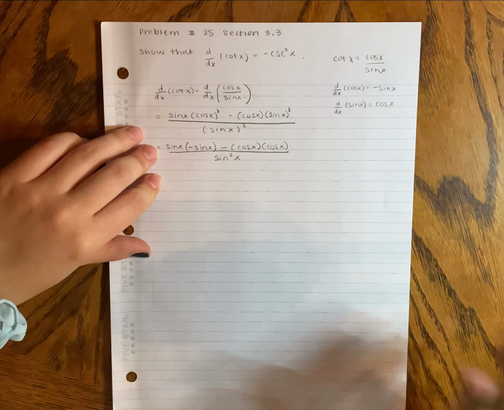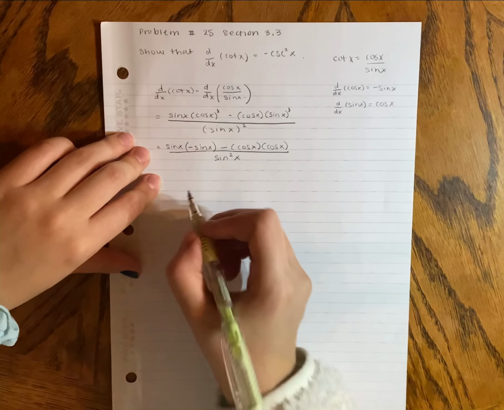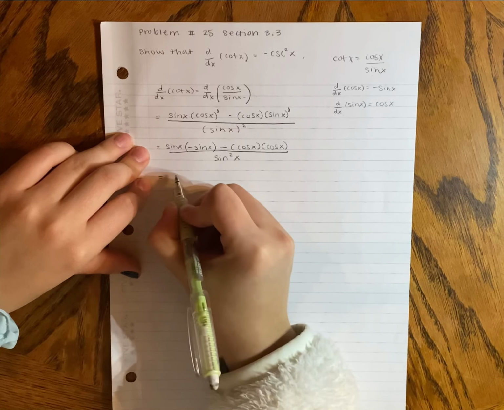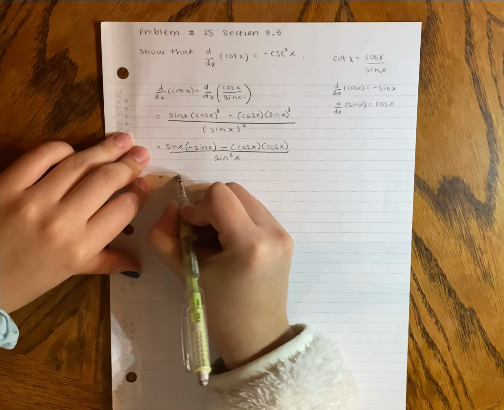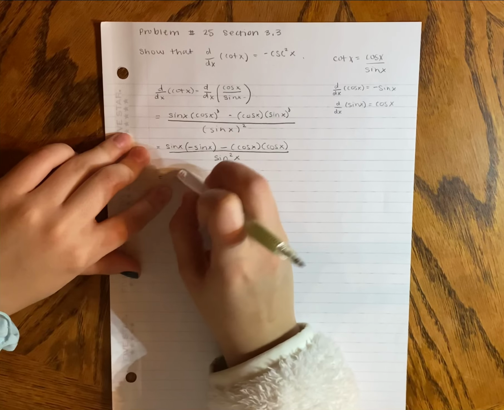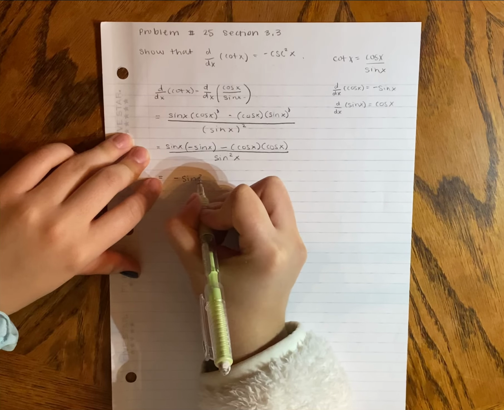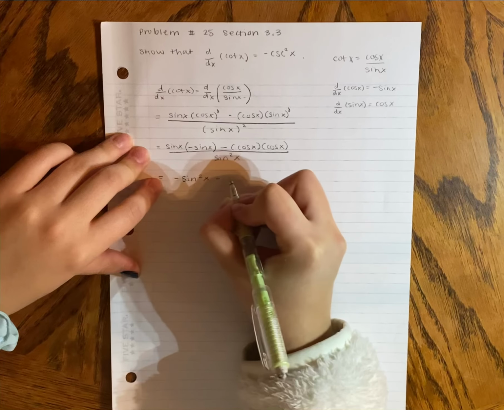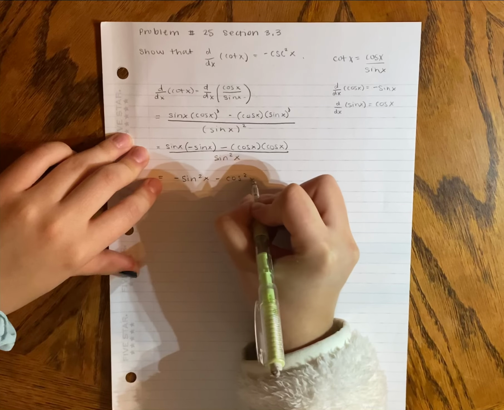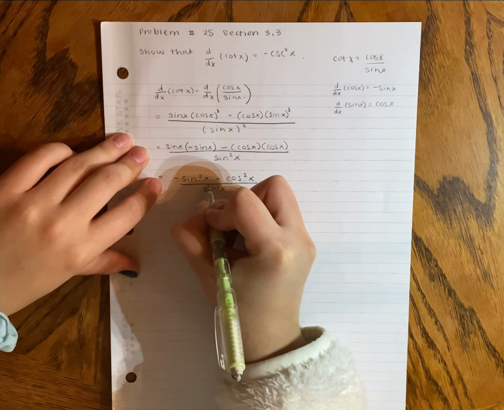So then we can just keep going and keep simplifying. So this equals, it's a negative sign. So it's negative sine squared x minus cosine squared x all over sine squared x.